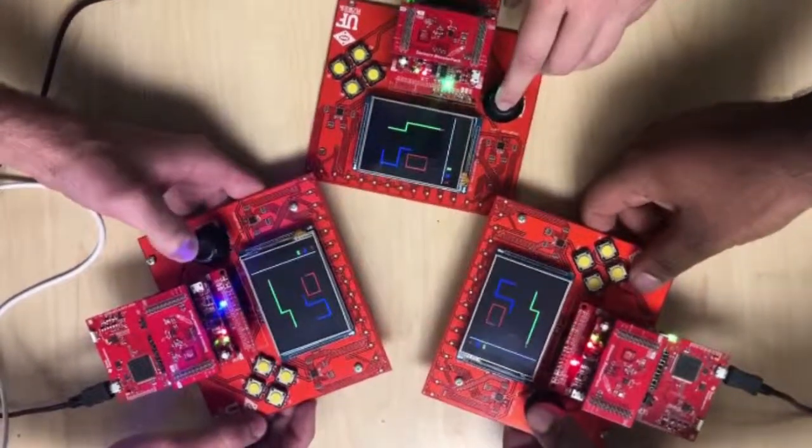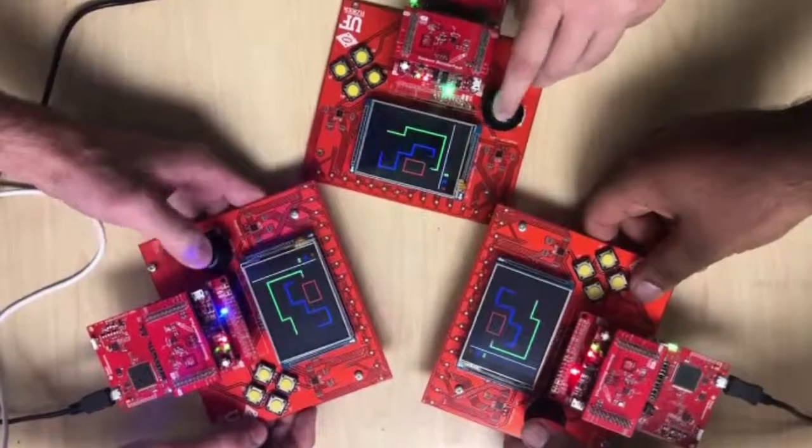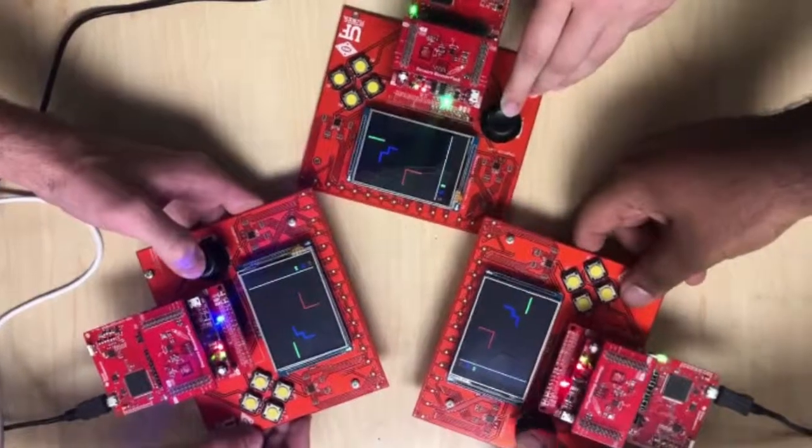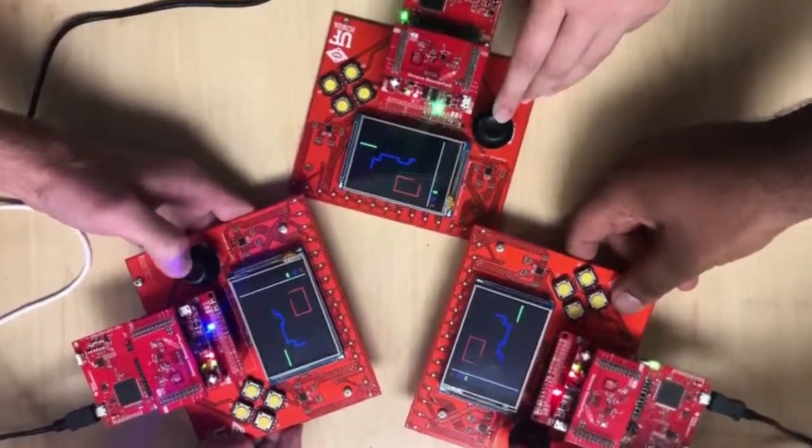Since we built the game to work with 2 to 4 players and there can only be one winner, once a player runs into another's path, it is no longer active and must wait until the game is restarted to play again.